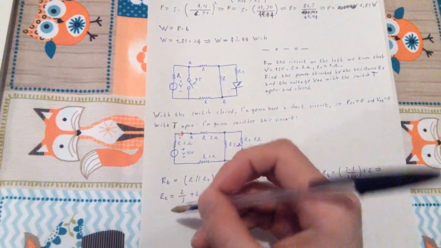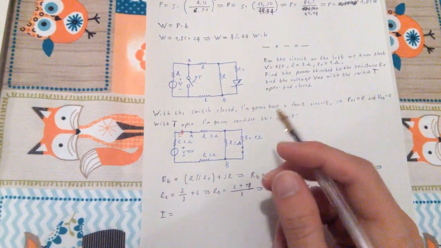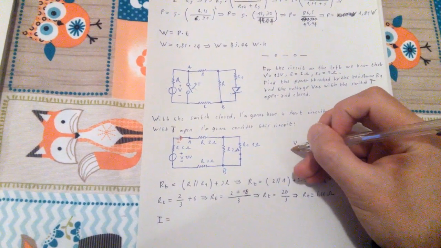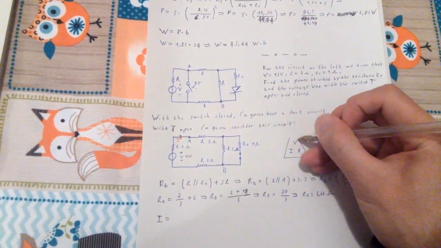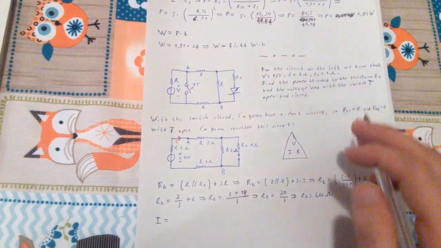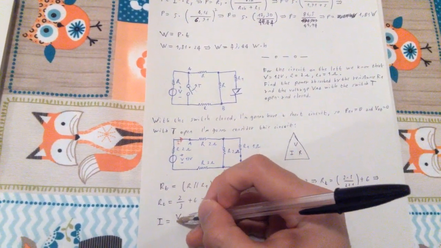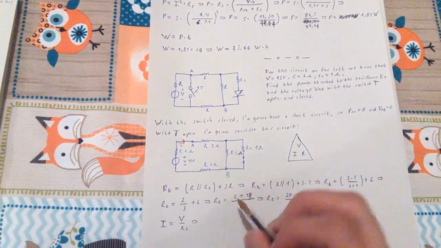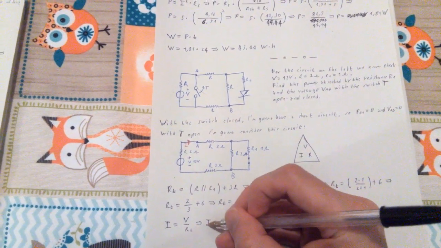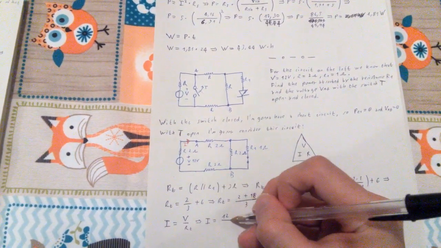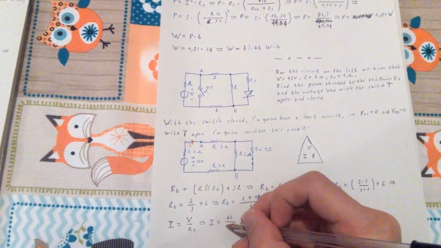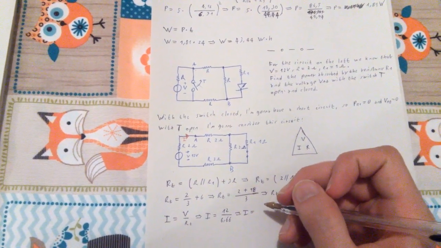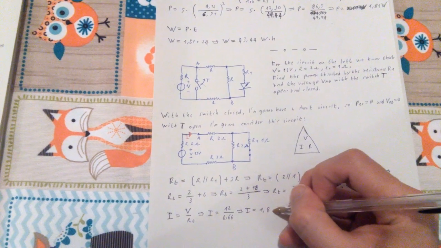Now we can find I, which is the current. By Ohm's first law, V equals I times R, so remember the triangle, I is V over R. R in this case is R total, because we are going to find I total. So I total is 12, the voltage, over R total, which we have just found is 6.66. So I is 12 over 6.66, which is 1.8 amps.